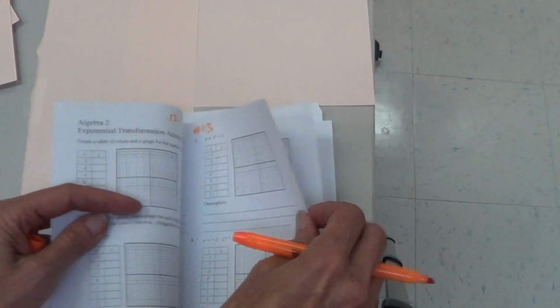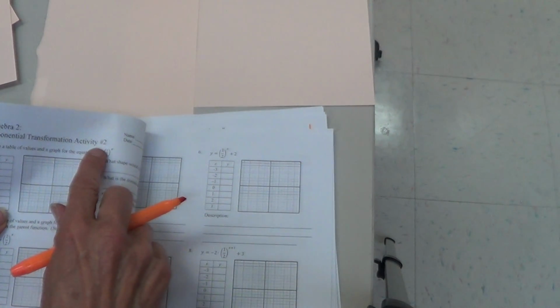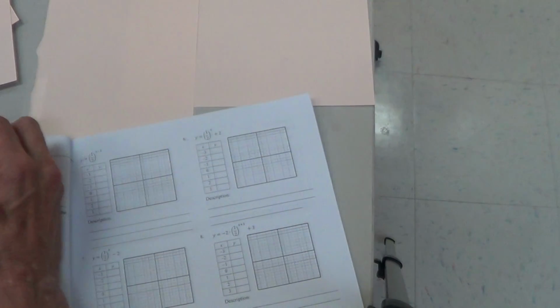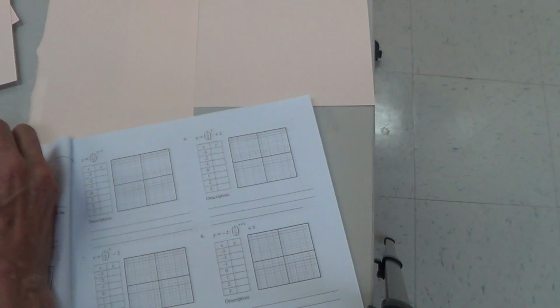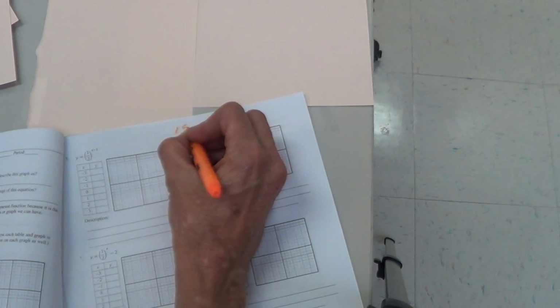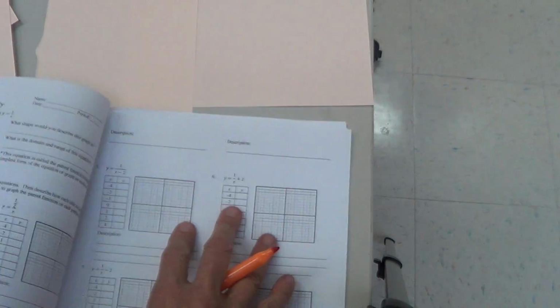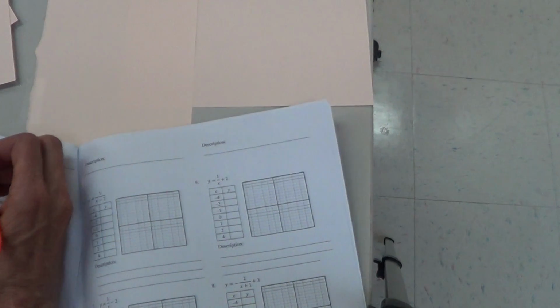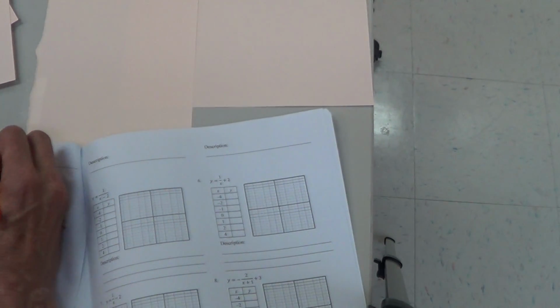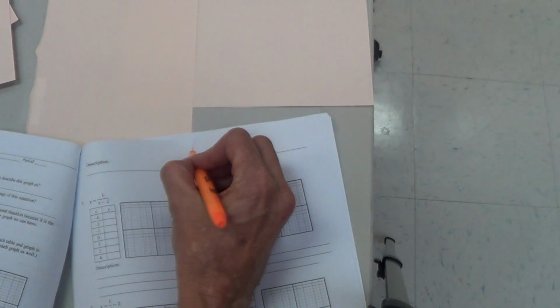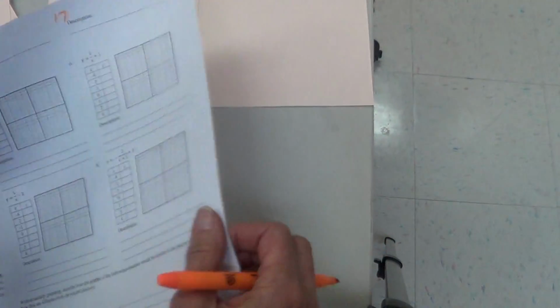And then the next one, transformation activity number 2, that will be page 14 and 15. Rational expression activity will be page 16 and 17, and then the back is blank.